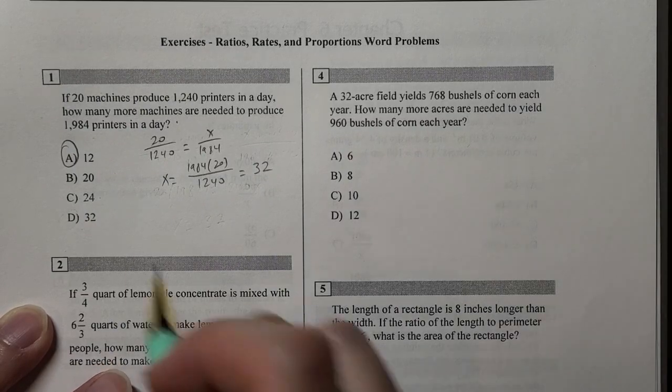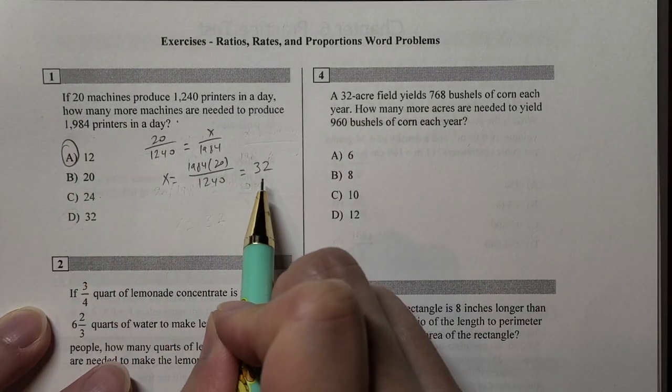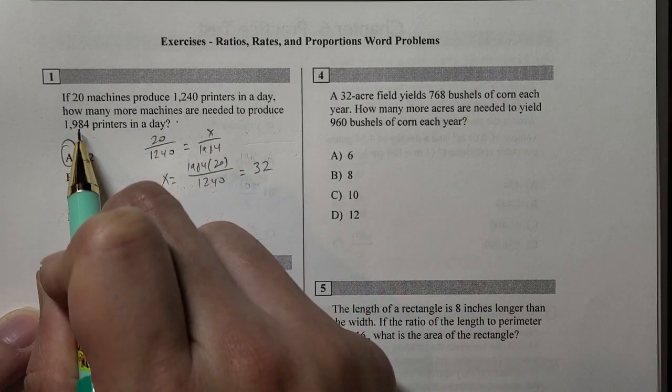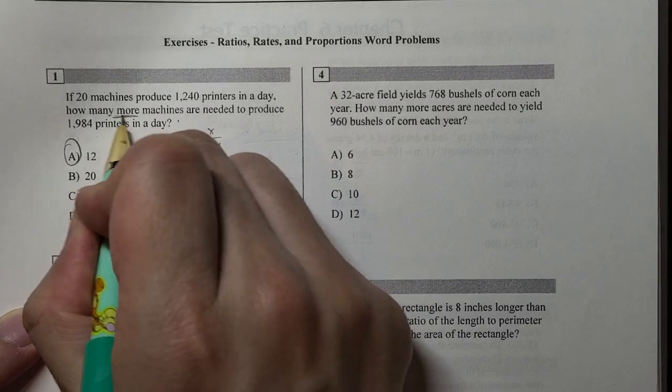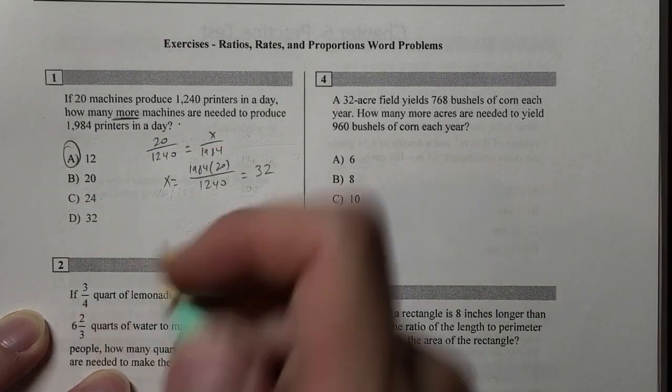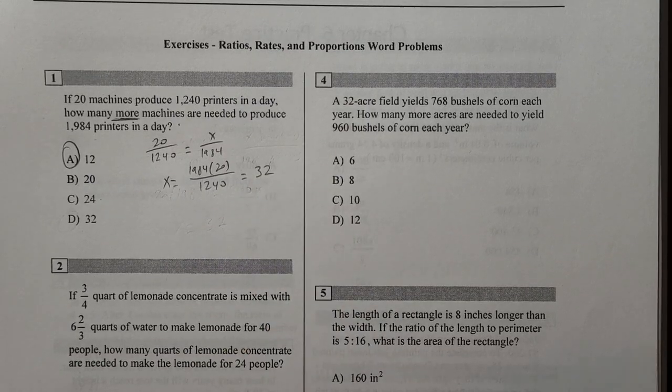So you have to be very careful. They could trick you right there. Right now we have 20 machines. We need 32 machines to produce this many printers. So we need how many more machines? We need 12 more as a result. 20 plus 12 equals the 32 needed.